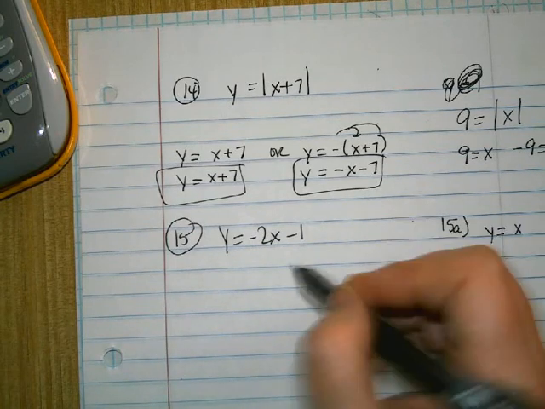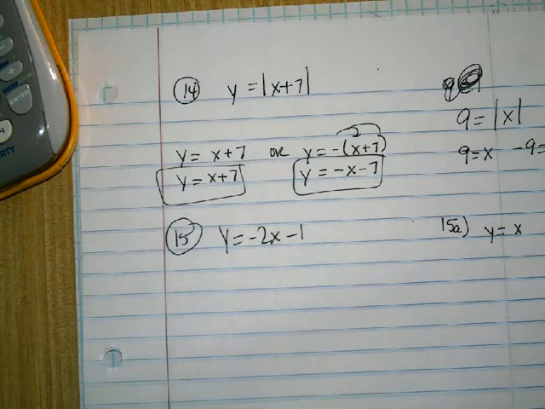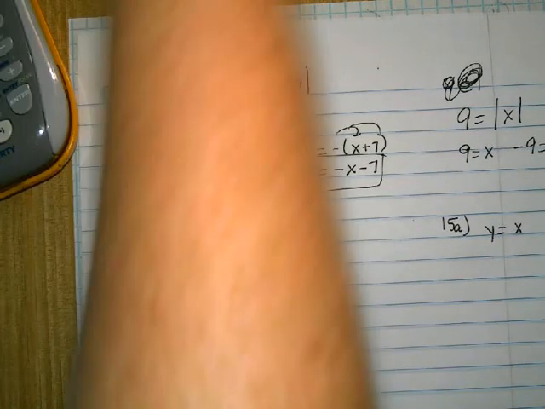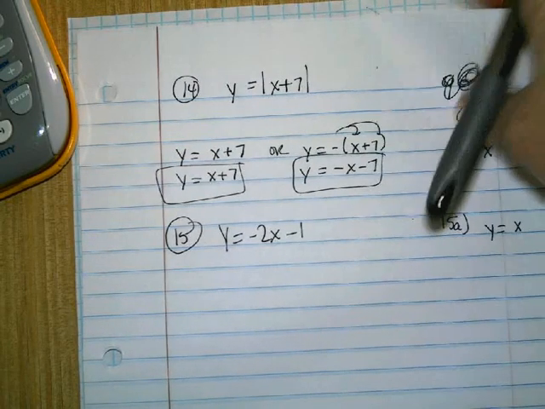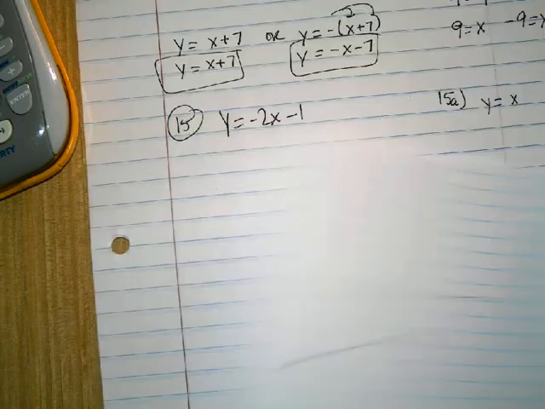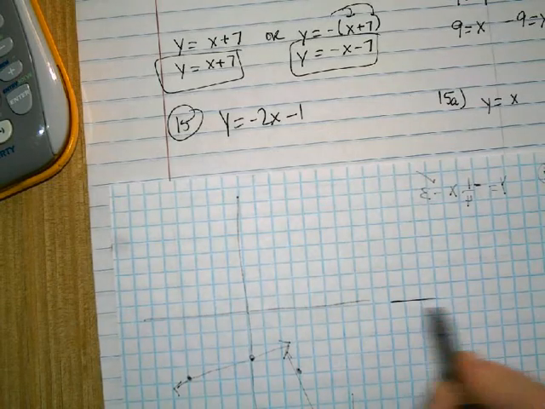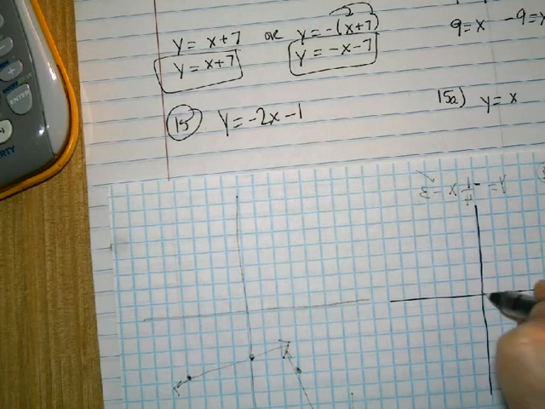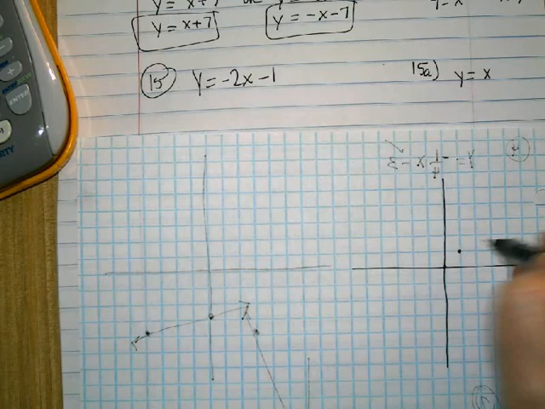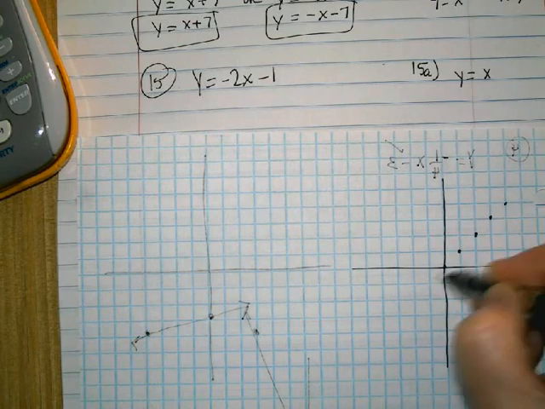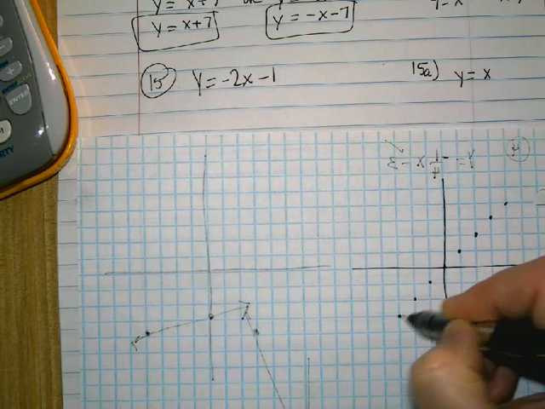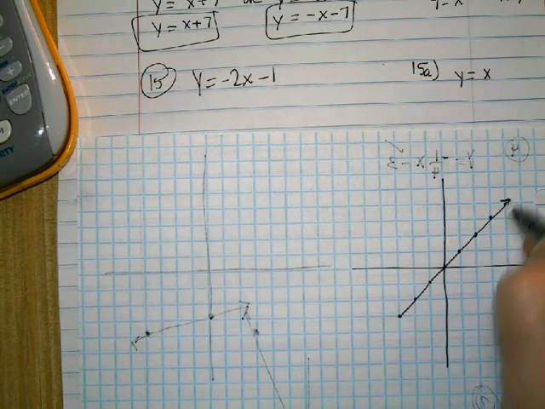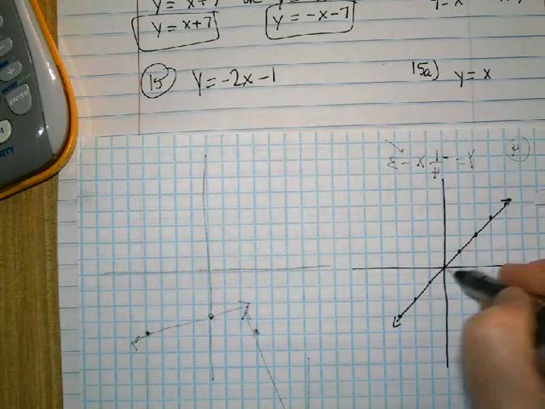And then find the number of units and the direction of the translation. How far are we away from that? I'm going to graph it. Y equals x. Can y'all see what I'm doing here? Is this line. I'm going to graph this one.